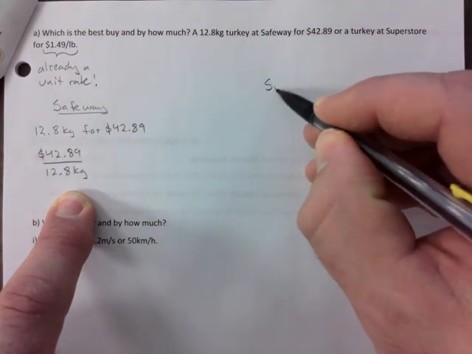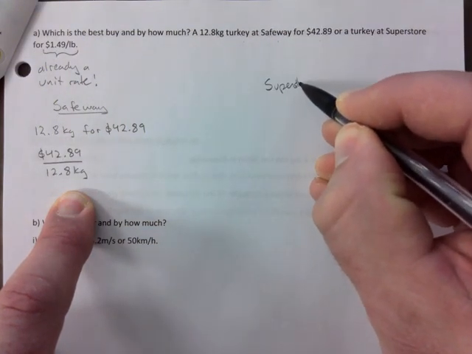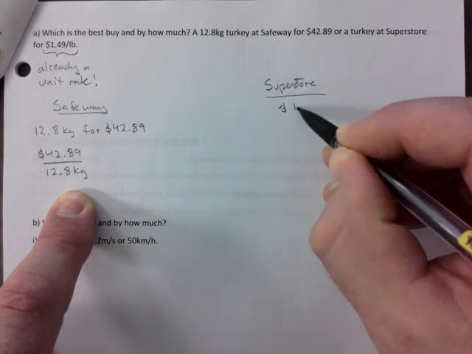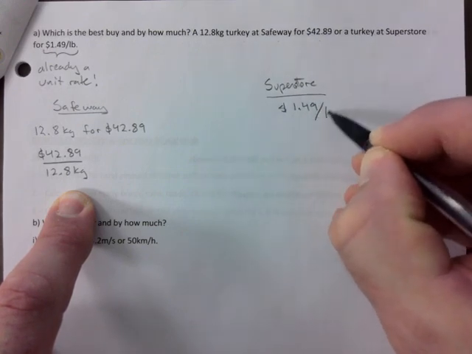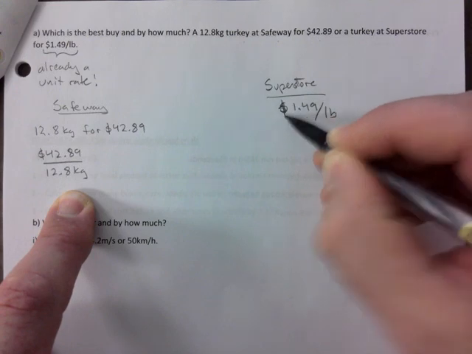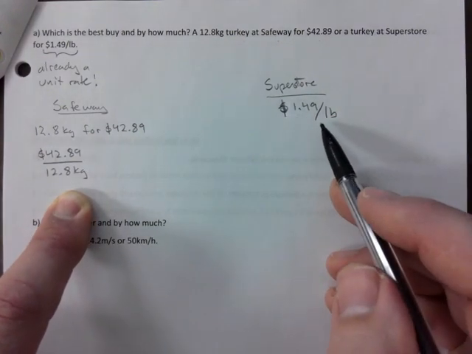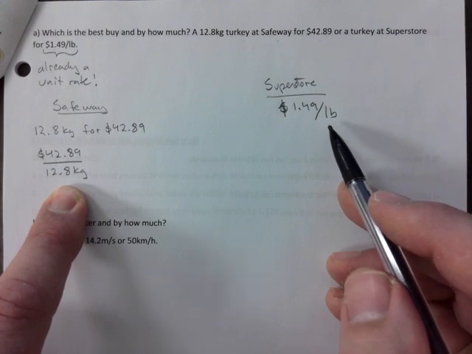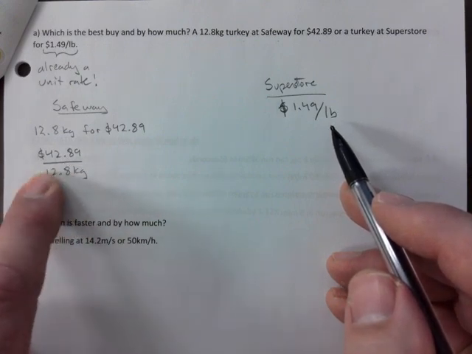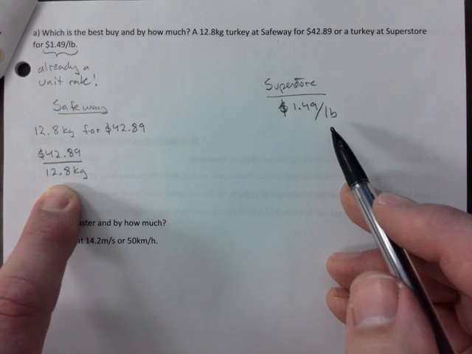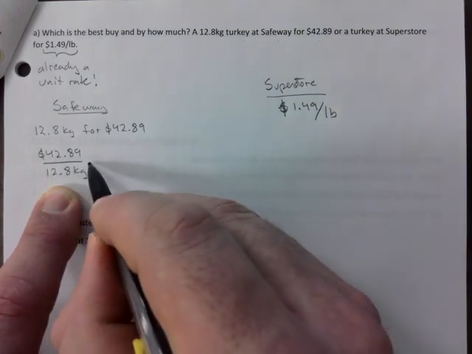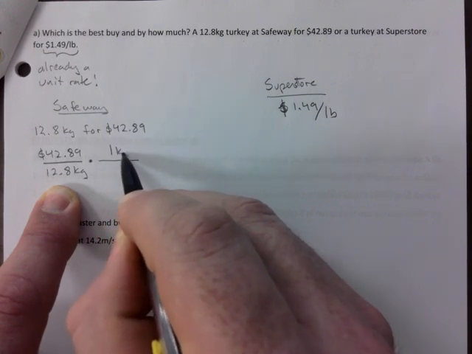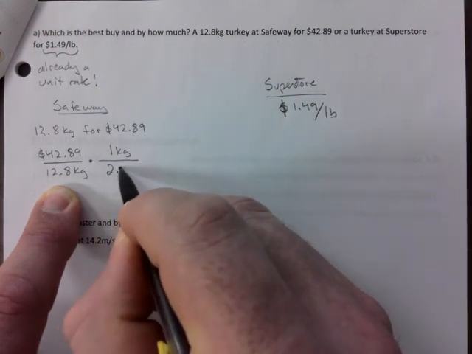So let's go Superstore. It's $1.49 per pound. So I want this in pounds. Wouldn't that make sense, right? To first convert, and then come up with your unit rate. So this is what I'm going to do. 1 kilogram has 2.2 pounds.